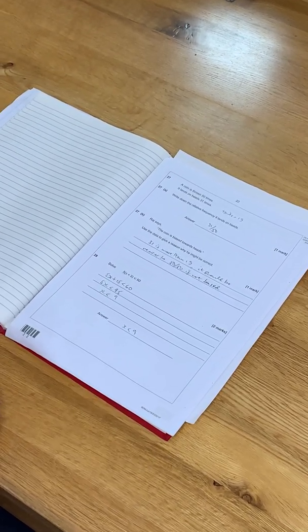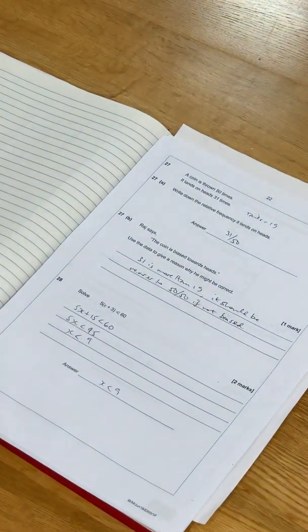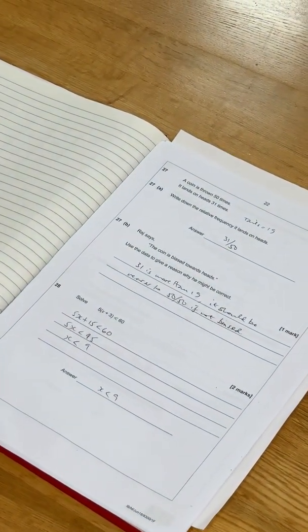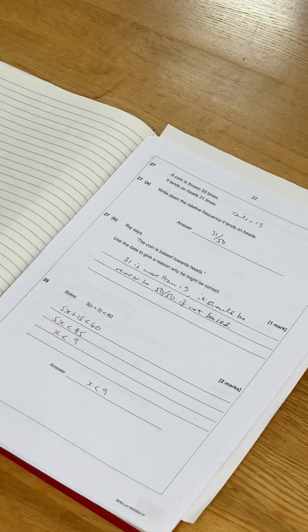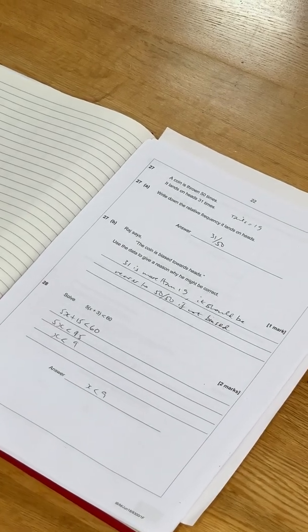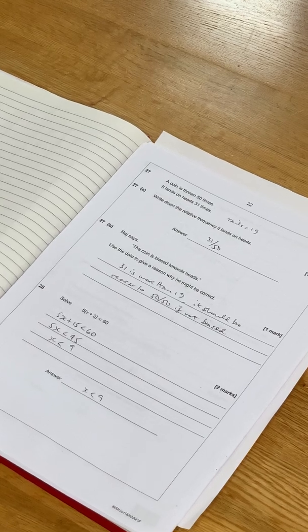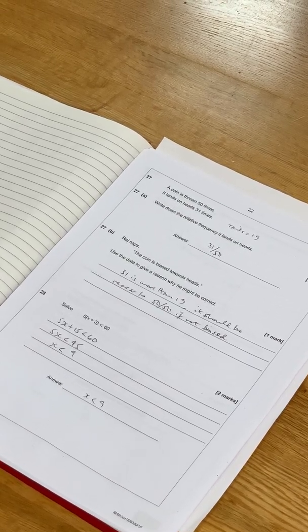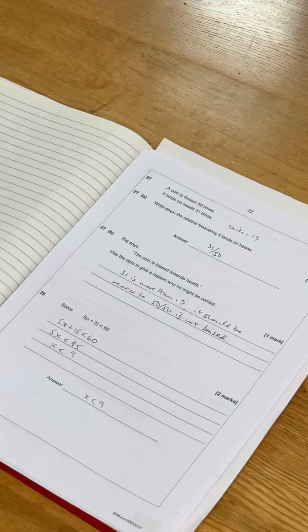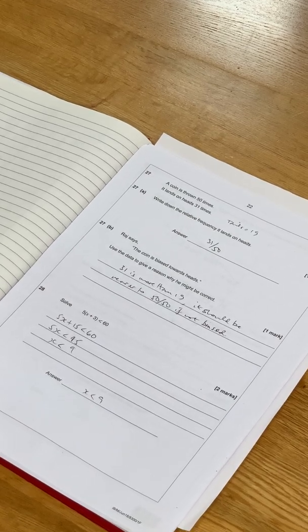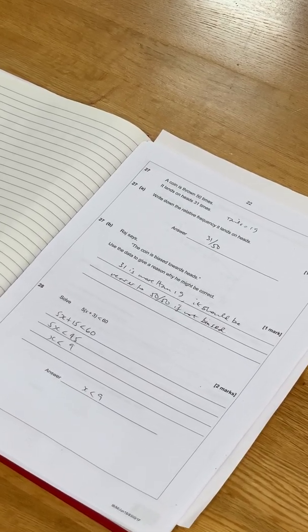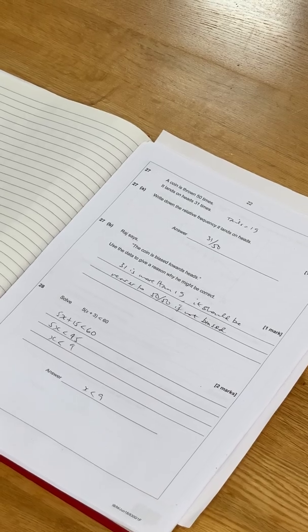Relative frequency is an area of probability that looks at an actual trial rather than the mathematical probability. Sometimes we're asked to consider whether something is biased or not, in which case we would look at the mathematical probability to decide whether there was any bias.